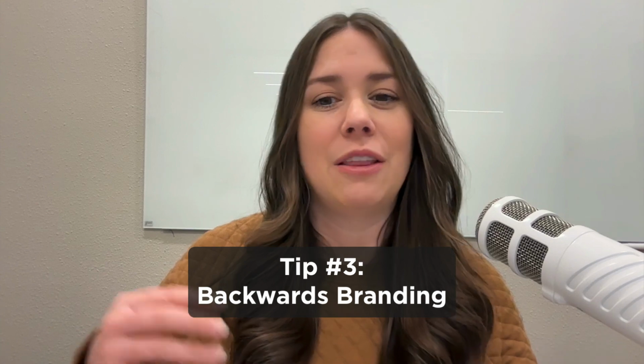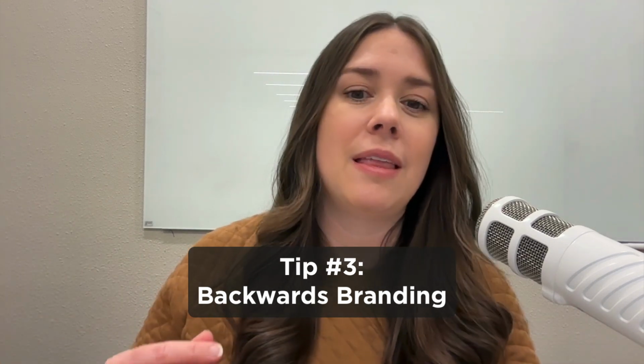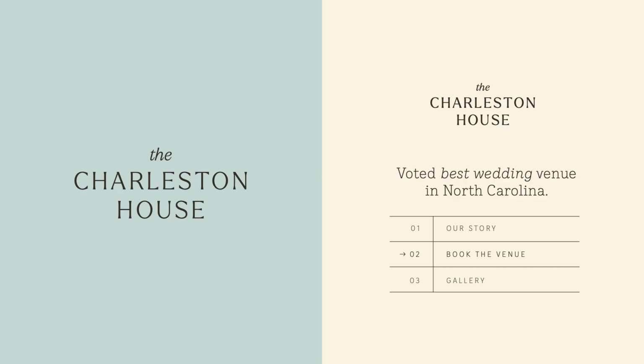The third tip is to do backwards branding, which is to design the logo last or in conjunction with the brand identity. So I always design with typography and the logo together. So here's an example of what I mean. You'll see the logo and then you'll see it in context with some typography like headline, subhead. It could be a mock-up of a promotion. It could be an opt-in pop-up form. It could be a website mock-up, whatever it may be that's applicable to that client. Design it in conjunction with the logo to make sure everything is working seamlessly together.